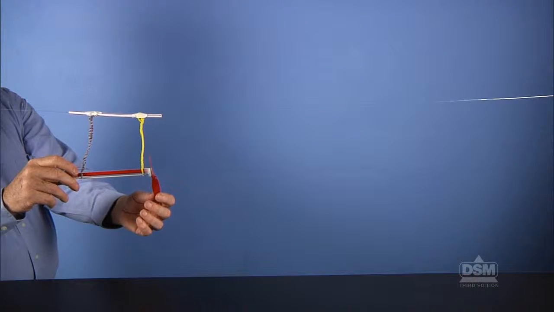Ask students, what is the engine in your Wingless Wonder? They should conclude that the twisted rubber band is the engine. Next, have students wind their propellers 30 times in a clockwise direction and then release them. Now ask, what happened to your Wingless Wonder? Students should understand that the propeller created thrust, which moved the Wingless Wonder forward along the fishing line.